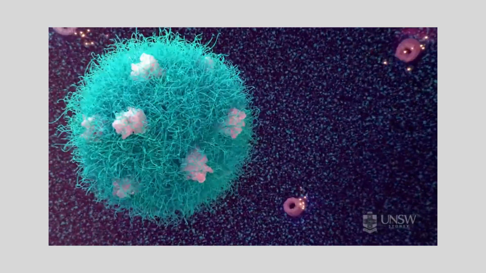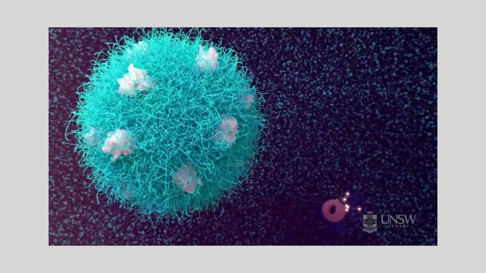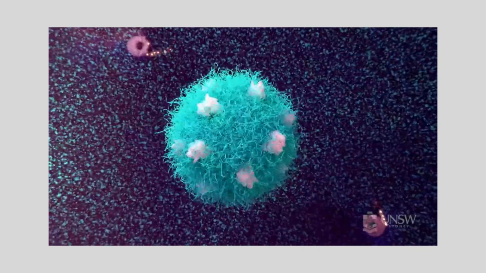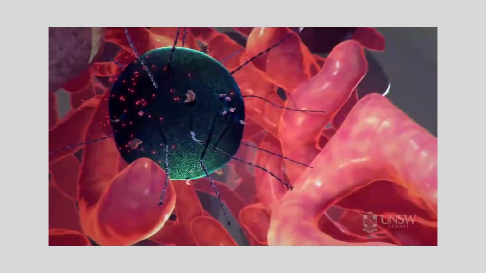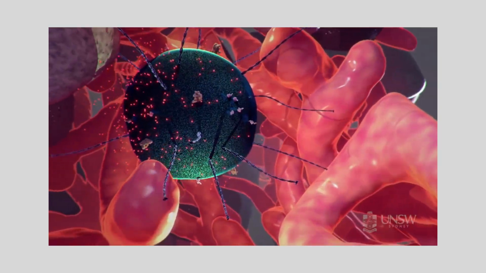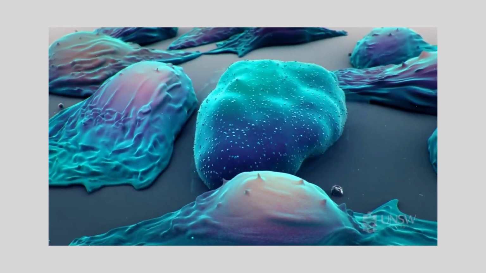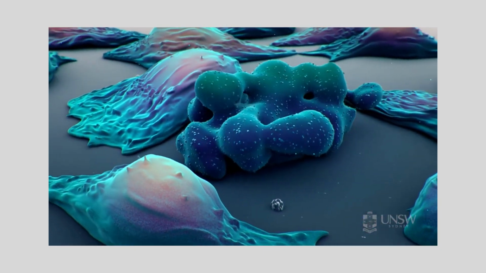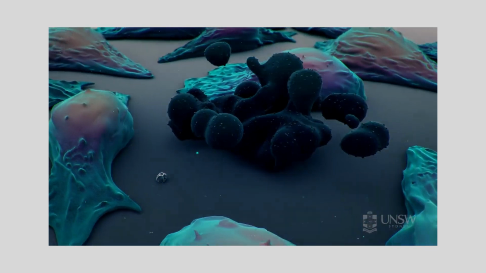Inside the acidic endosomal compartment, the nanoparticle degrades, releasing the therapeutic cargo, which induces a controlled death of the cancer cell. Nanoparticle-based drug delivery provides a novel and targeted approach for the future of cancer therapy.